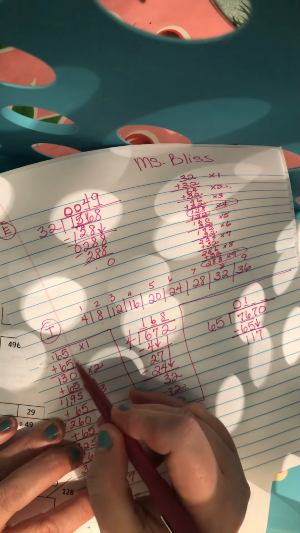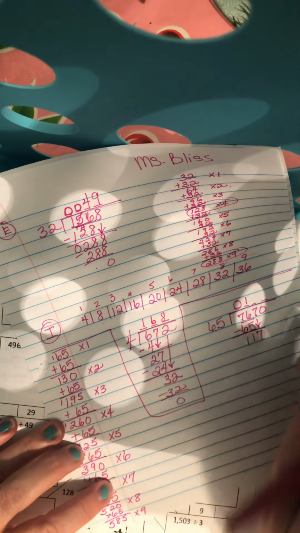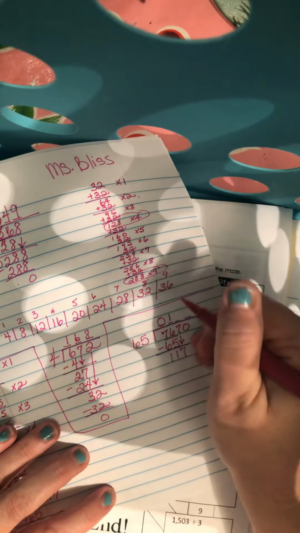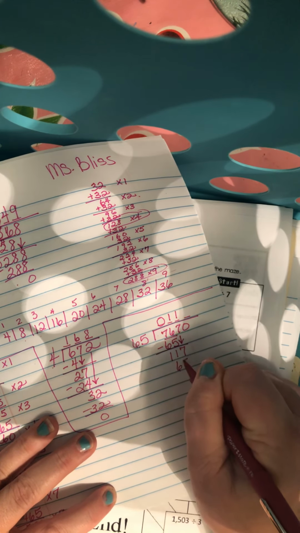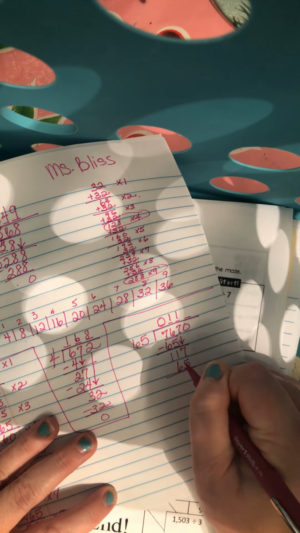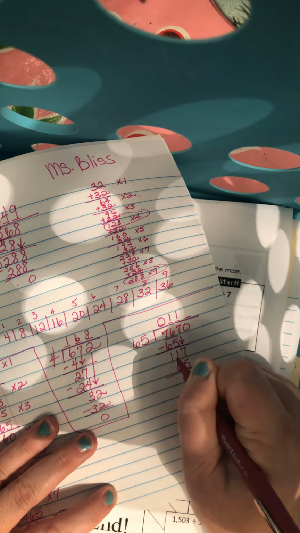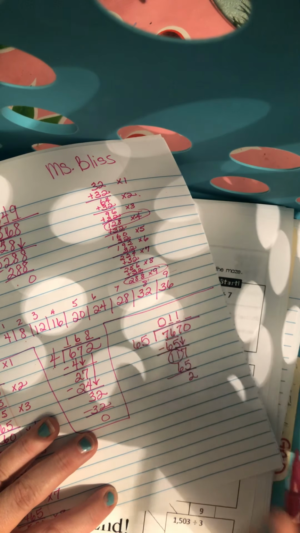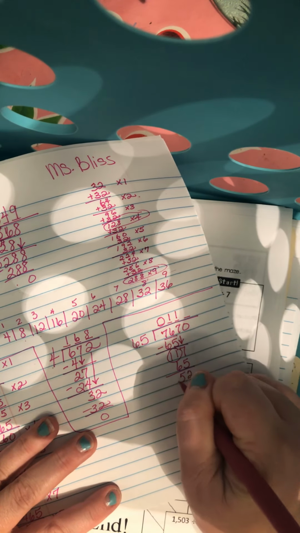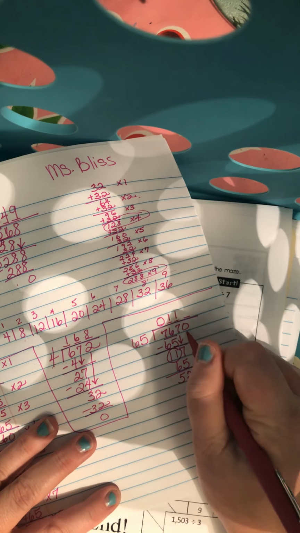Again, 117. I'm going to check. 1 time is 65. 2 is 130. It's still too much, so it's still only 1 time. 65 times 1 is 65. 7 minus 5 is 2. 1 minus 6, but I'm just going to combine it. See, 11 minus 6, which is 5. Bring down.